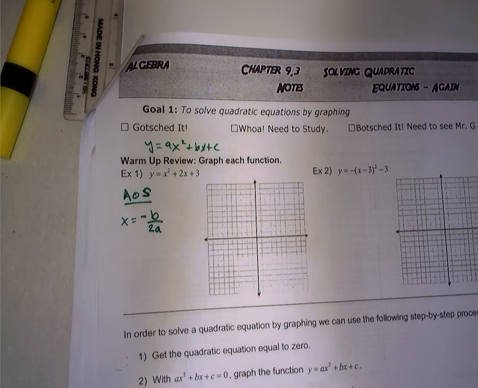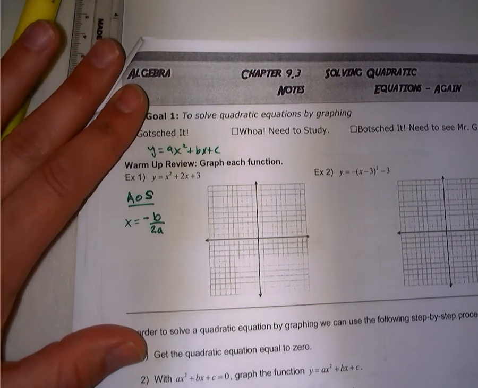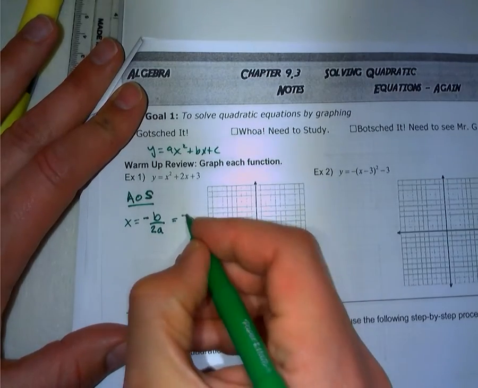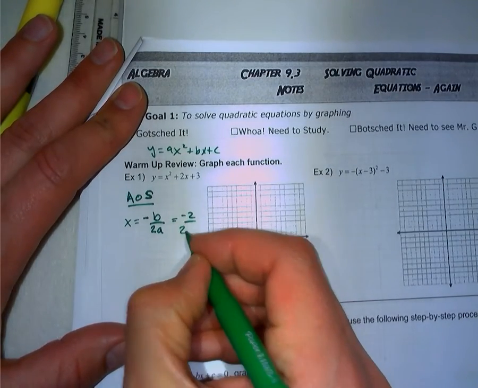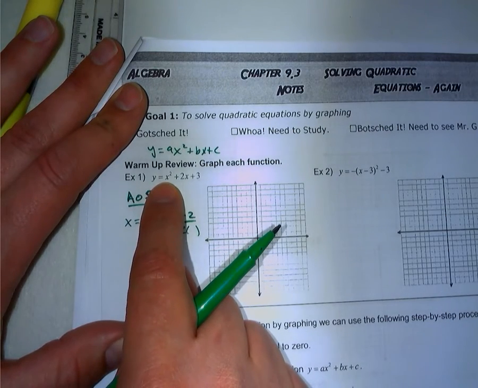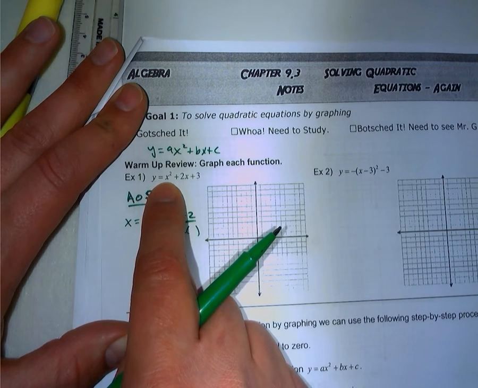Okay, so those are the first two questions on your quiz. So as we take a look, what's b? So I got a -2, and then 2a. What's a? The number in front of x squared. What is that number? Just 1.